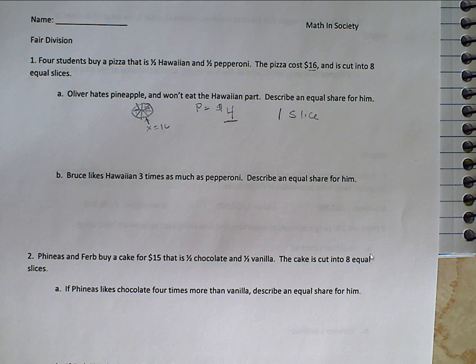Hawaiian. The reason why is that in Oliver's eyes, the Hawaiian pizza doesn't exist. Those 4 slices of Hawaiian are gone. But there are 4 slices of pizza left? Yeah, and those 4 slices would go to anybody else who's part of the group. It's 4 divided by 4, so each one gets 1.